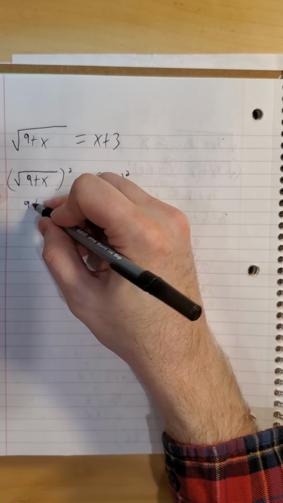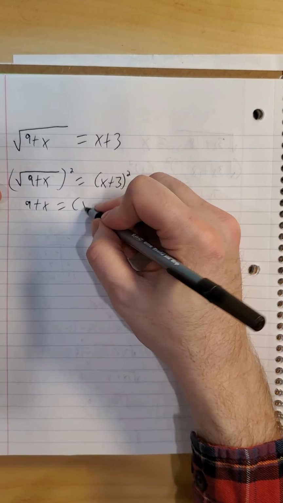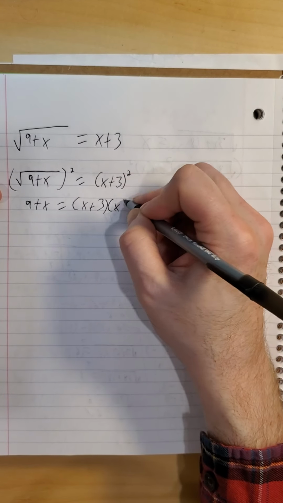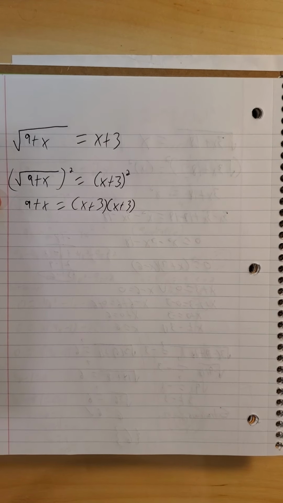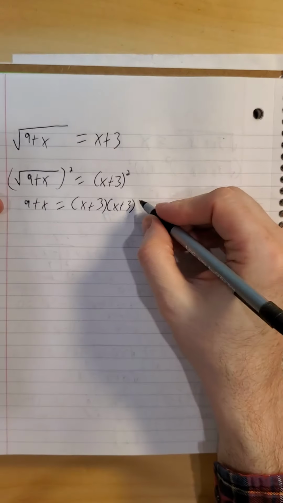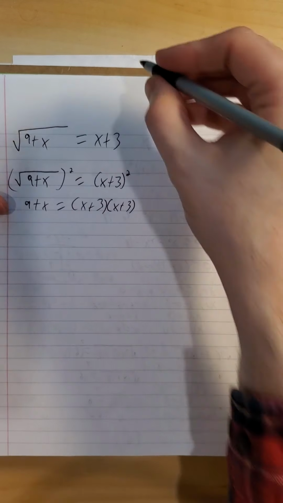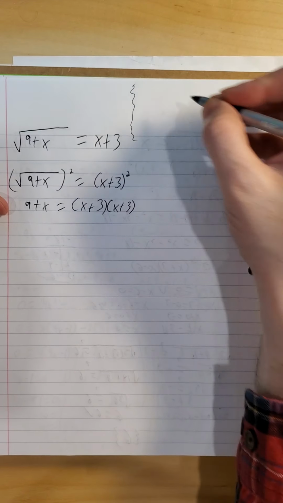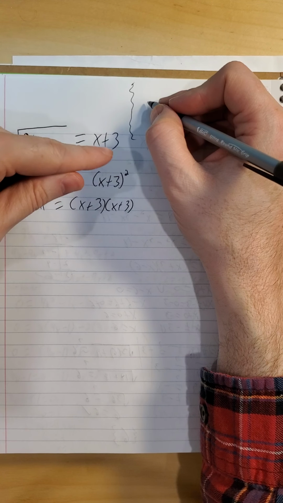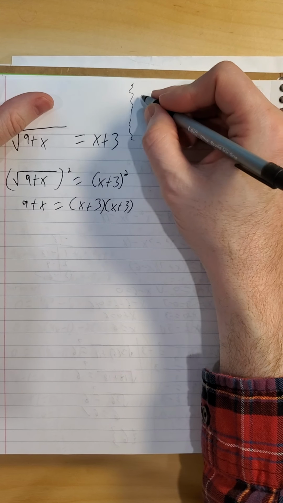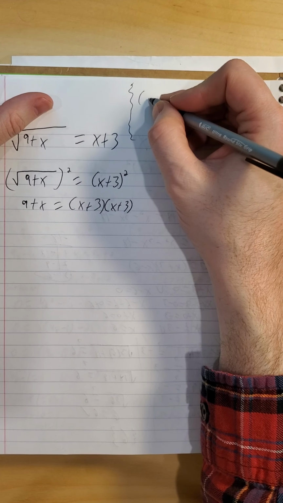So left-hand side, 9 plus x. Right-hand side, I'm going to write out 2 copies of the x plus 3. The reason I'm doing that is I will need to FOIL these. Just a quick little side problem on why I'm doing it this way and why I'm not just saying x squared plus 9 on the right-hand side.